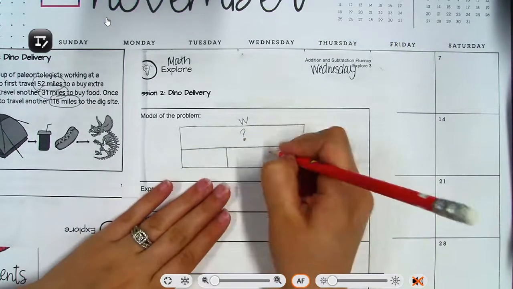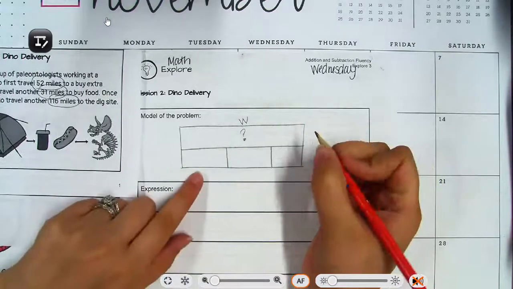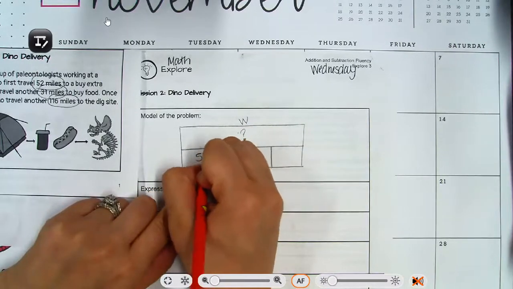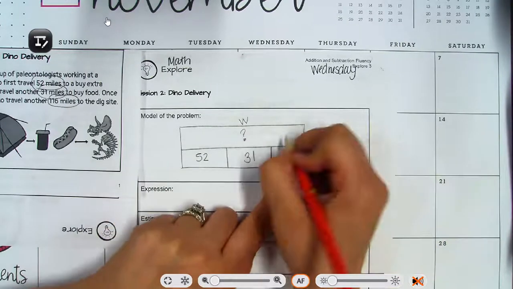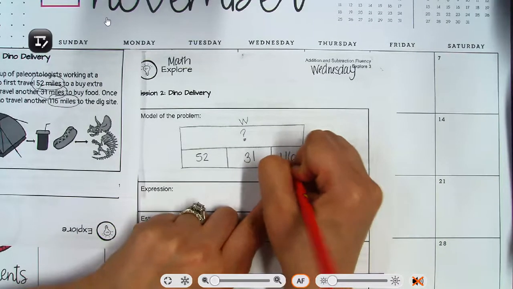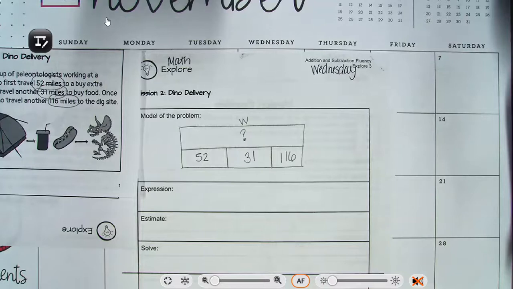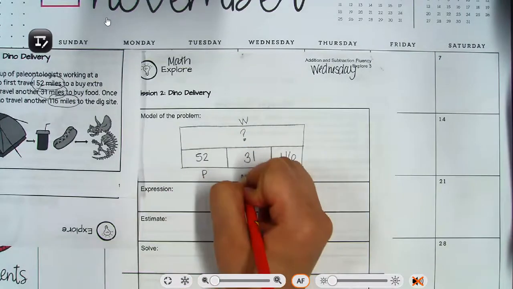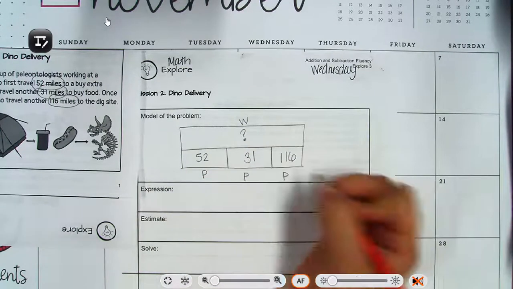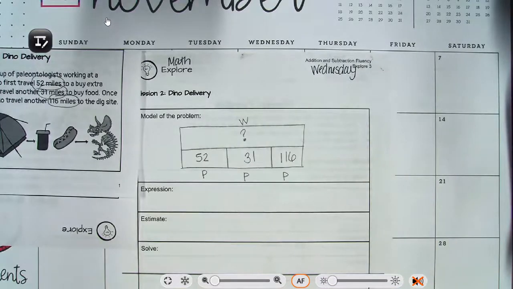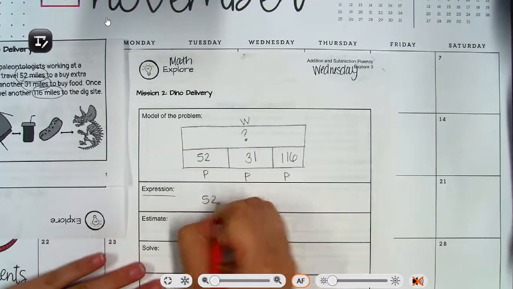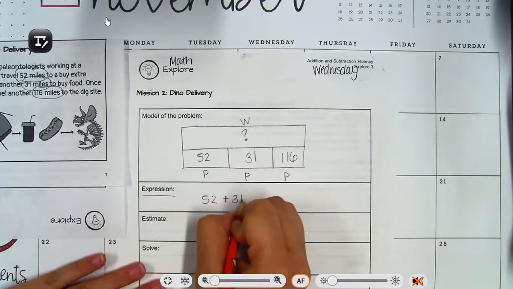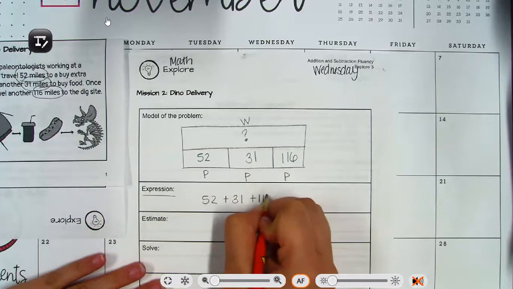In our parts, we actually have 3 parts because first they traveled 52 miles, then they traveled 31 miles, and then they traveled 116 miles. So these are all of my parts. And we're adding because we want to know the whole. We want to know the total number. So my expression would be 52 plus 31 plus 16.